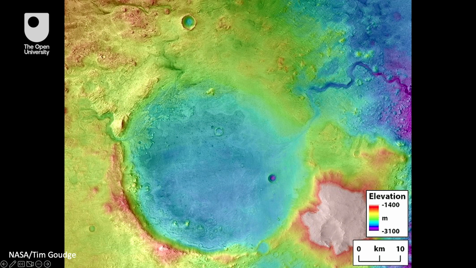So at some point in the past, probably 3 billion or so years ago, there was flowing water carrying sediment into the crater, and a delta built out into the crater. You can perhaps see the form of the delta there. You'll see it better in a little while. And there was a crater lake which drained out through that other channel.